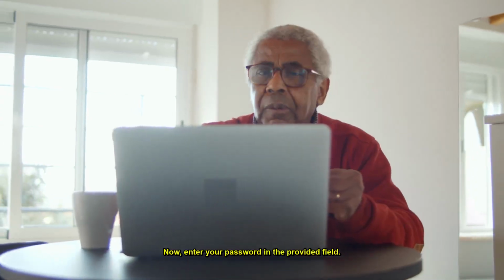Now, enter your password in the provided field. Double-check for any typos before moving forward.